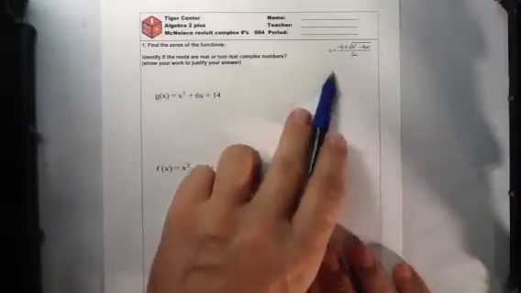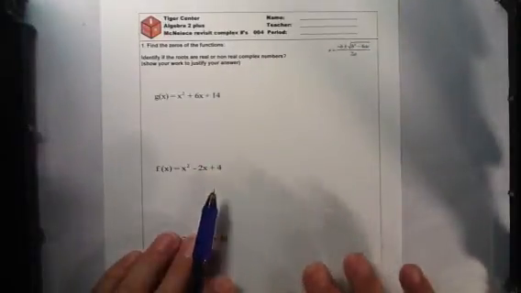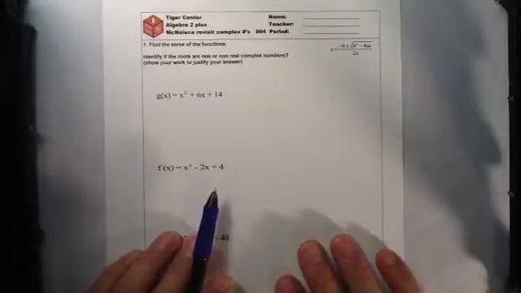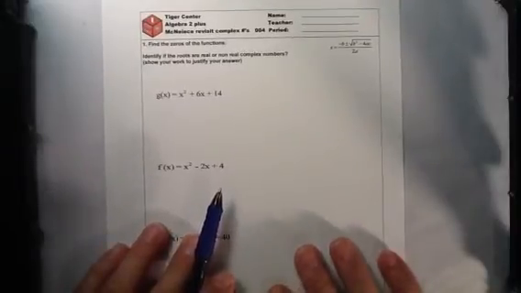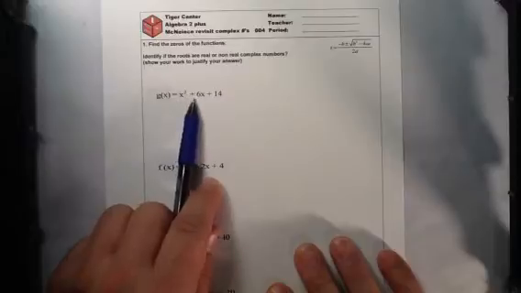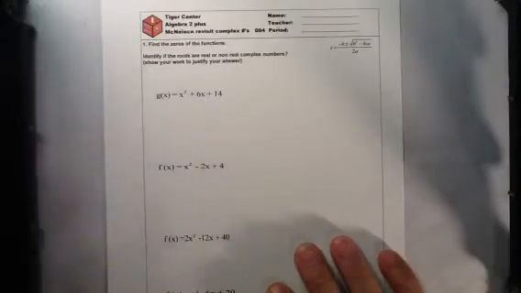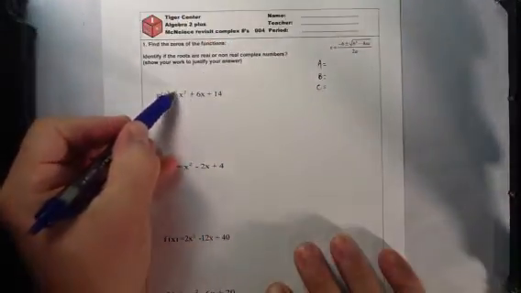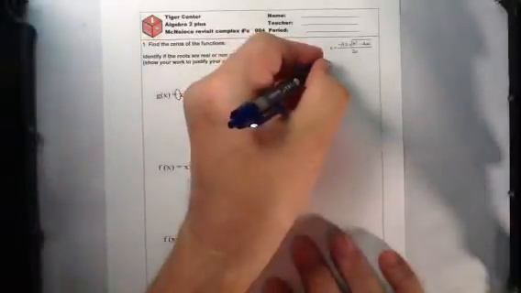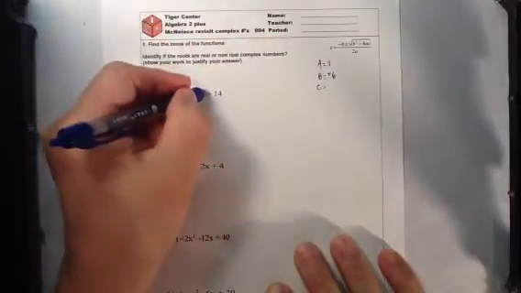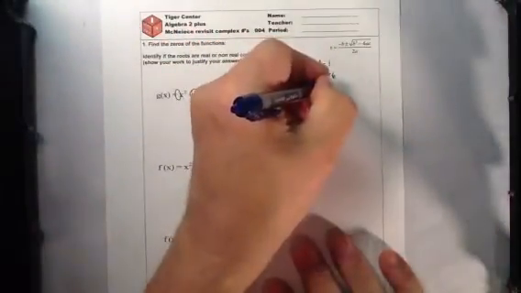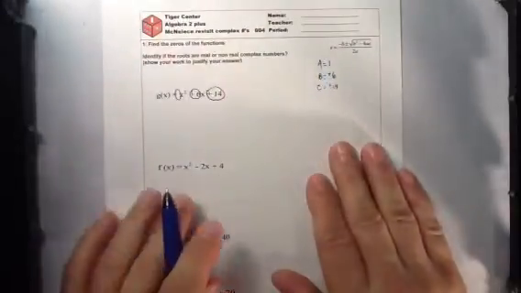And if you don't remember, here's the quadratic formula. So, I'm Mr. Monty. Let's sit down and try to do the first one together. g of x equals x squared plus 6x plus 14. Well, the first thing I would do is make sure we identify a, b, and c. Our a is going to be 1, b, positive 6, and c, positive 14. Now let's plug it in and see what we come up with.